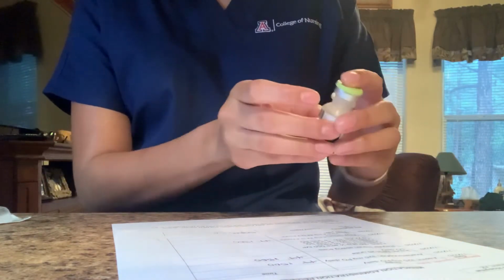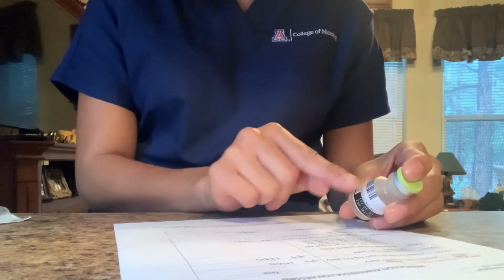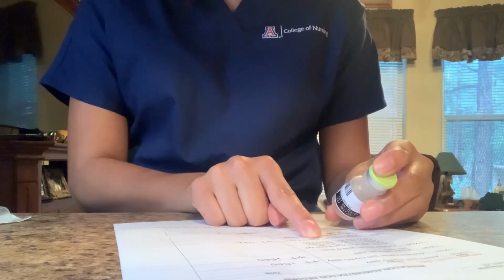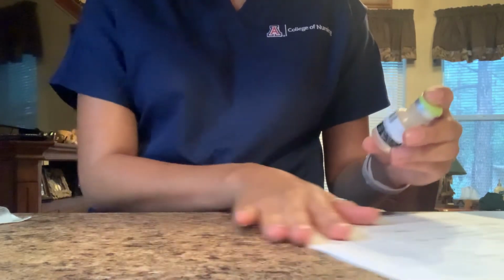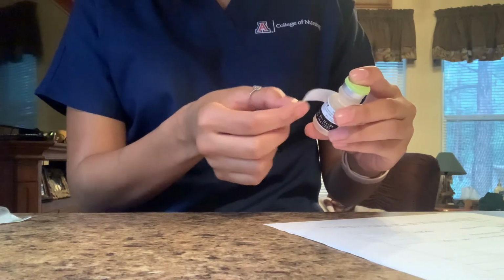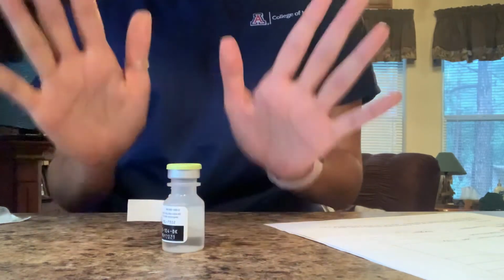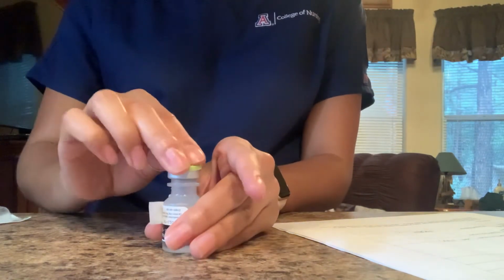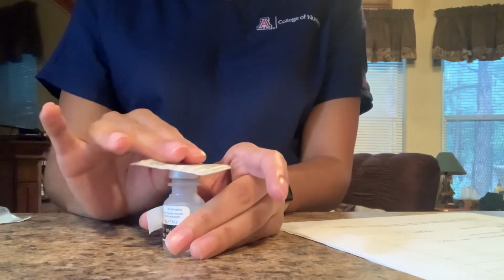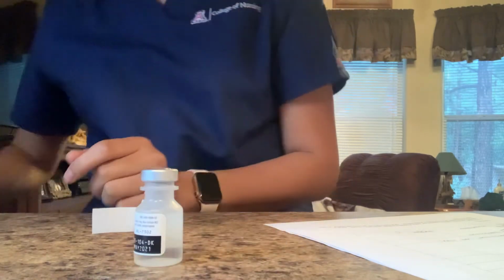I'm going to make sure that I have the right drug, ondansetron, and compare the barcode to my MAR. I can see that she is to get 4 milligrams intramuscularly. So this is 2 milligrams per milliliter, so she will get 2 milliliters intramuscularly. Again, I do have gloves on, so I will take this cap off and wipe it with an alcohol wipe for 15 seconds, and then I will let it dry.